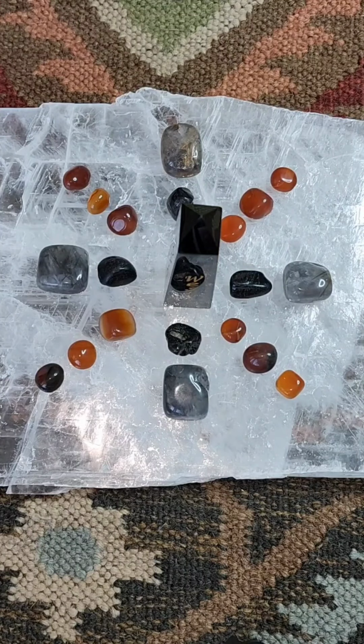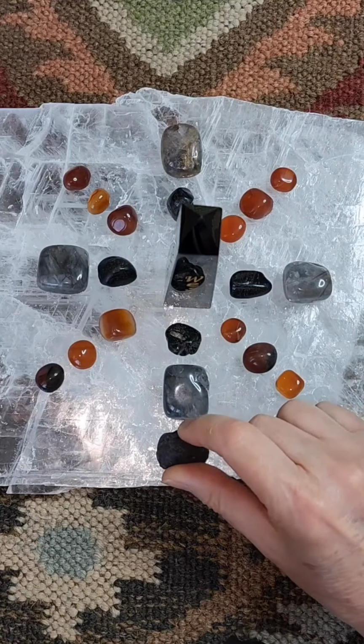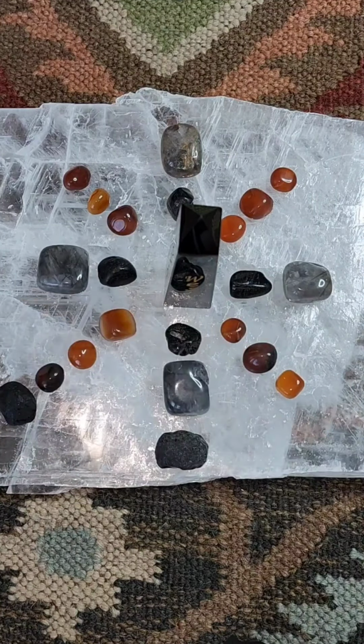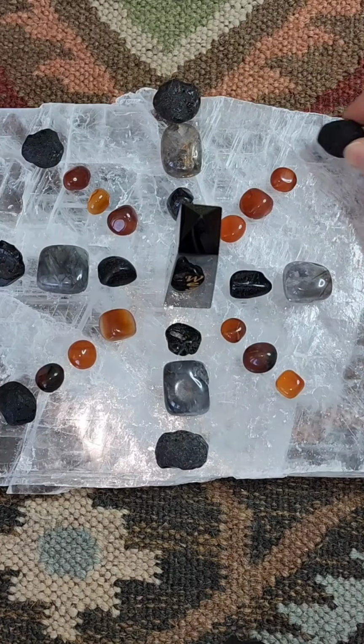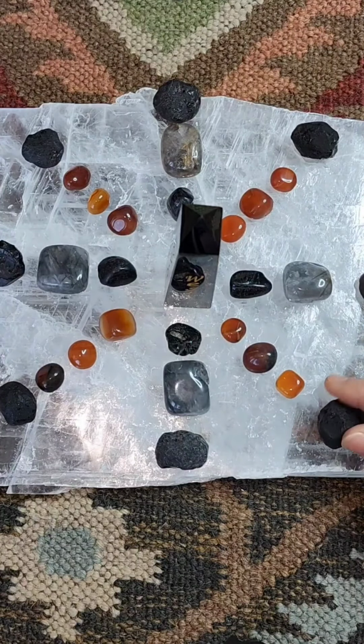So the last stone I want to add to this grid are some Apache Tears, and these are going to help me with two things. One, dealing with my emotions regarding this entire situation with my neighbors, and also protecting me, because Obsidian is a great protecting stone, as we know. And so I'm going to put a piece by every ray of this particular grid star.